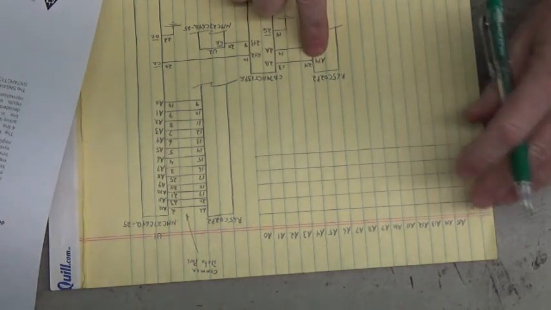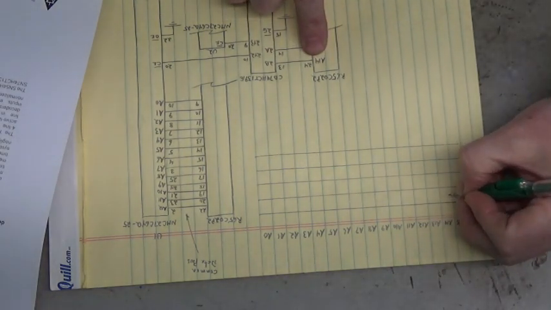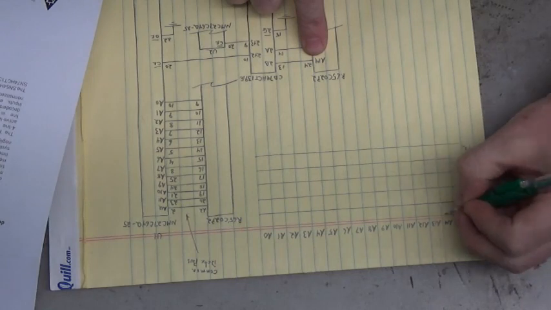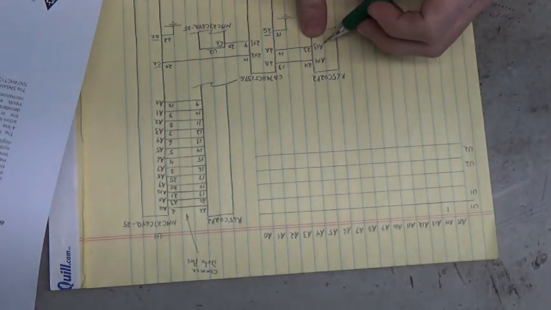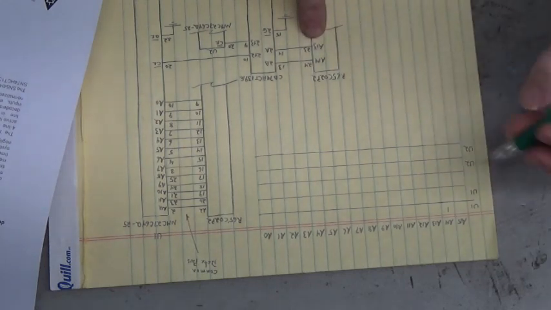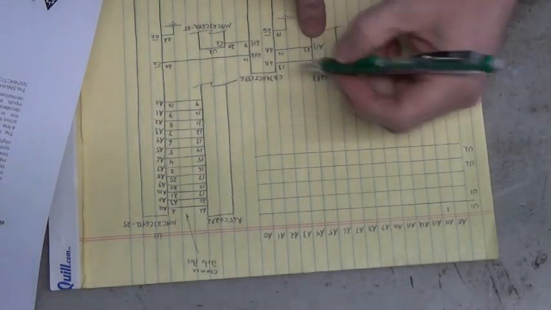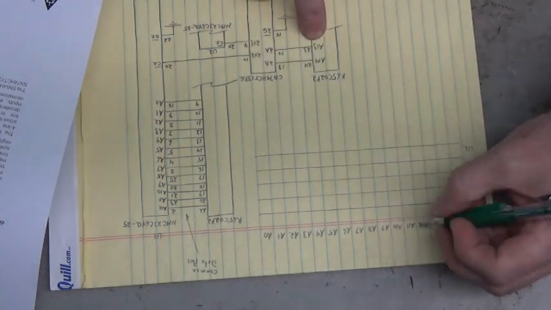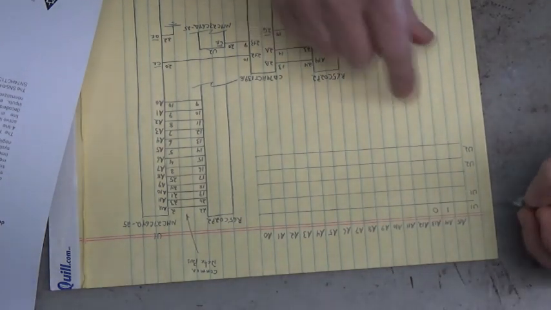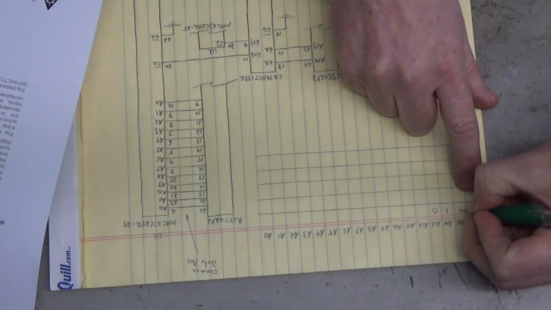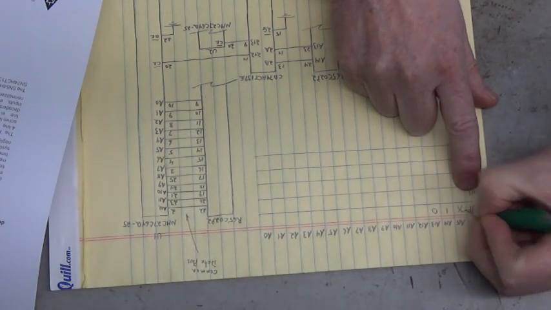Okay, B is A14. That needs to be high. And A, which is on pin 14 there, A13 needs to be low. Now this one here is a don't care. We'll put an X right there.